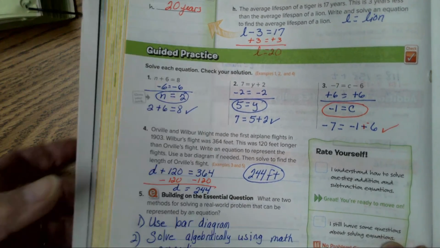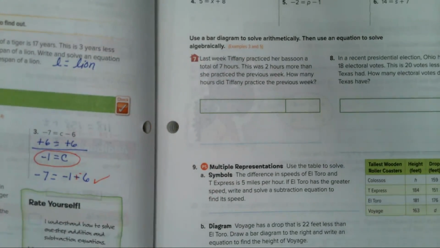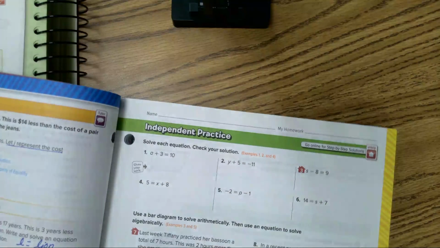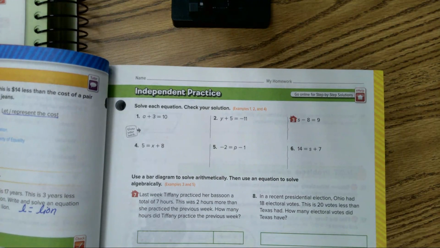Your homework assignment will be to do the problems on page 441. Also check the daily calendar to see if anything additional will be assigned.